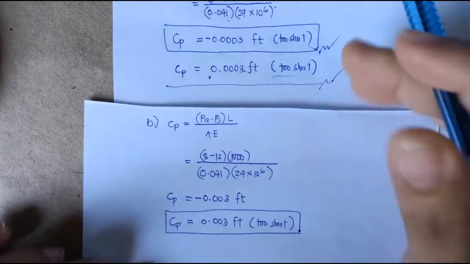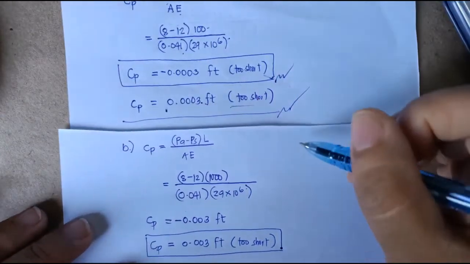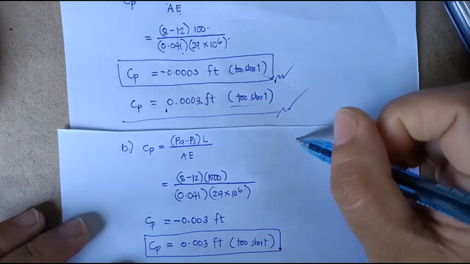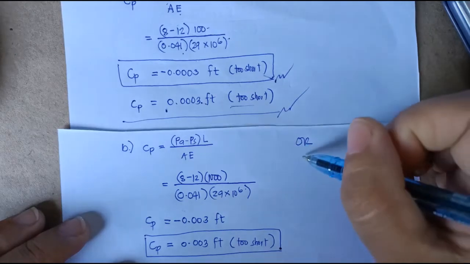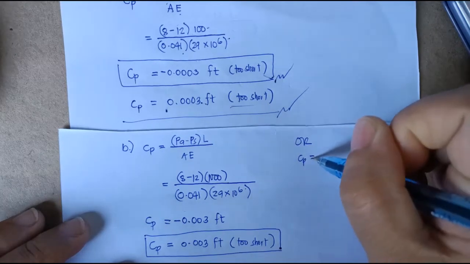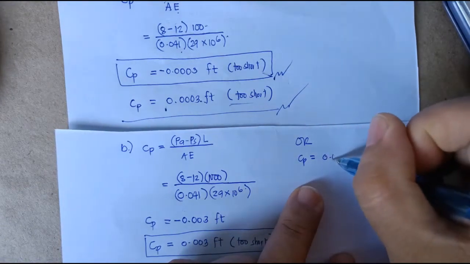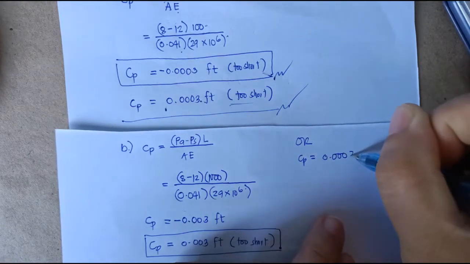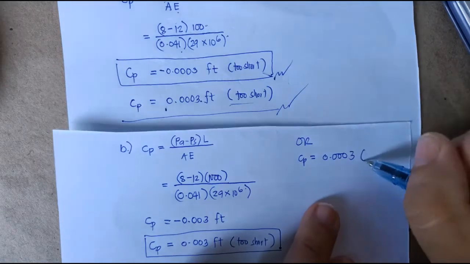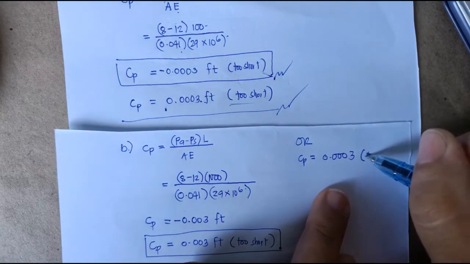So CP is equal to the correction per tape length, 0.0030, 3 zeros, take note, times the number of tape length.